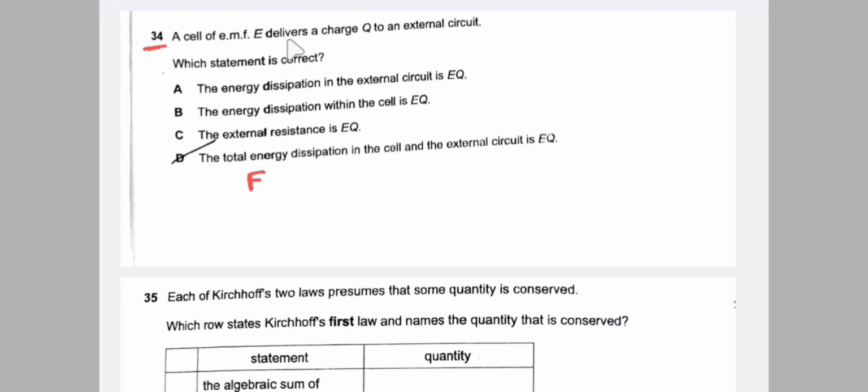4. A cell of EMF E delivers a charge Q in the external circuit. Which statement is correct? The energy dissipated in the external circuit is EQ. So what is energy? Energy is equal to power into time. The capital E is represented by EMF, that's why we represent energy as small e. So energy is equal to power into time, so voltage into current into time, that is VIT. And current is equal to charge per unit time.